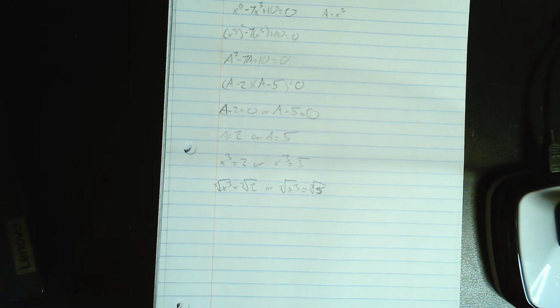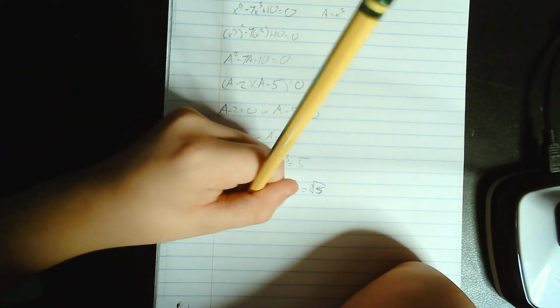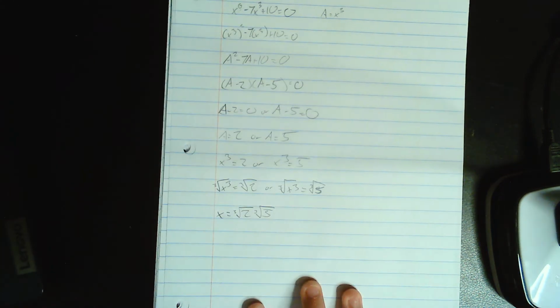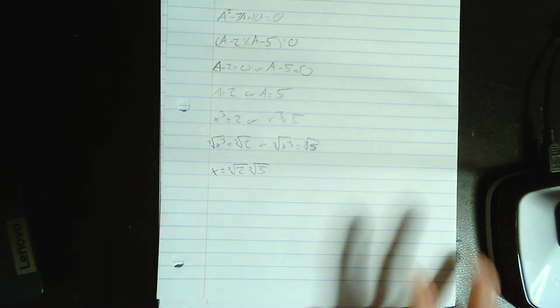So now we did the cube root, and so I have x equals the cube root of 2 and the cube root of 5. Now, according to the fundamental theorem of algebra, there should be 6 solutions to this polynomial, but I only have 2.